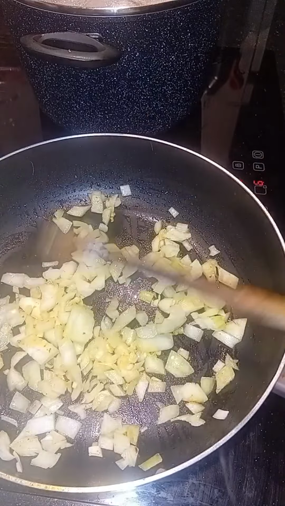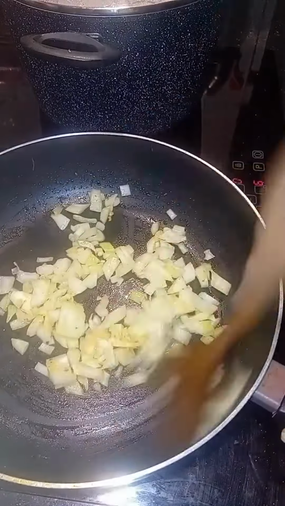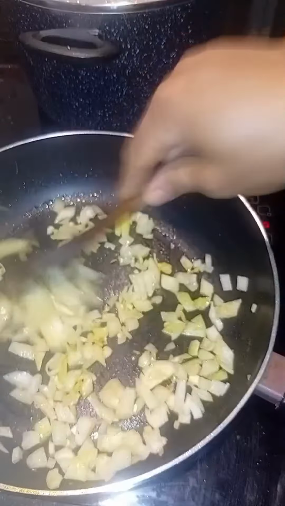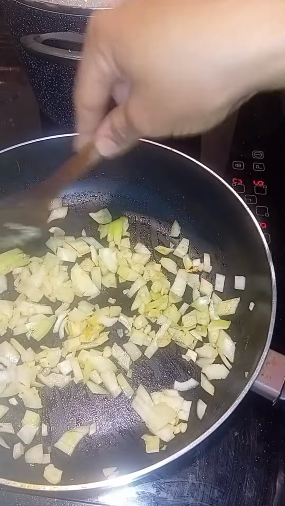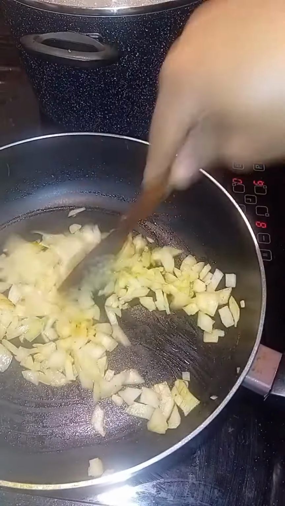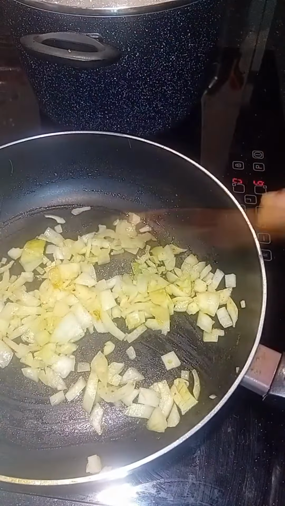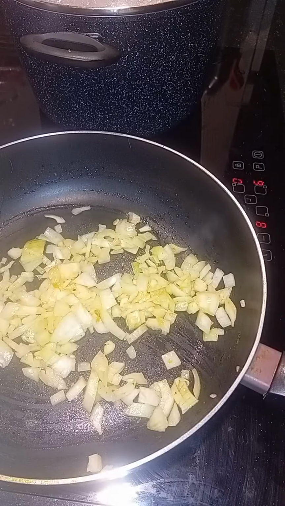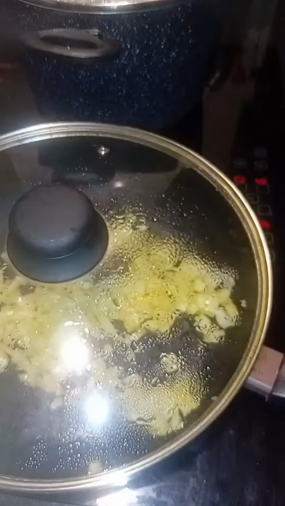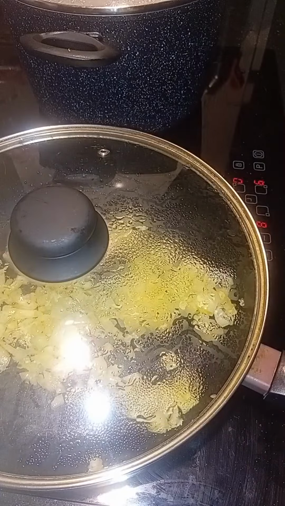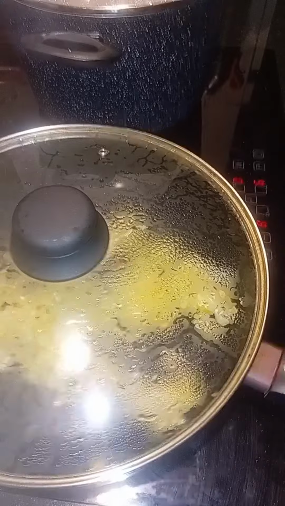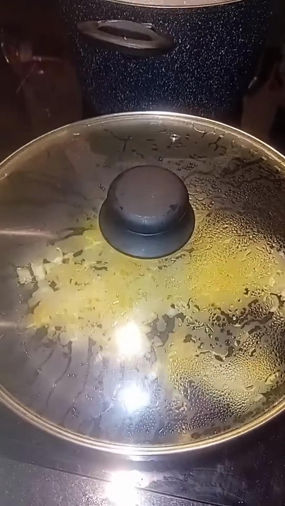So anytime you are preparing this, if you want to get the vegetable to be juicy, you can cover the pot. As you can see, I'll be covering this for like 1 minute. If you open the pot, you will see what I mean. So I'll cover it for like 1 or 2 minutes. So I want it to steam out the juiciness part of the vegetable.